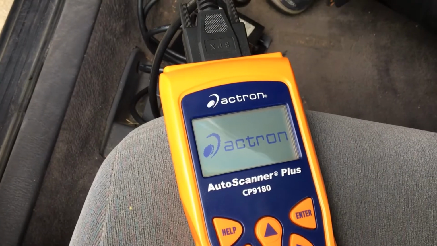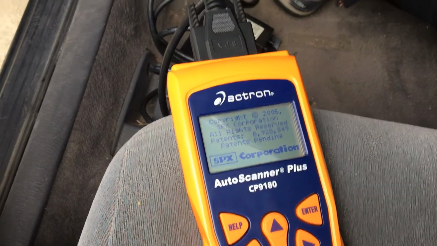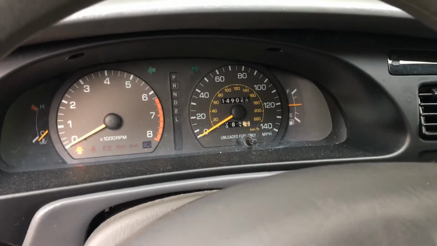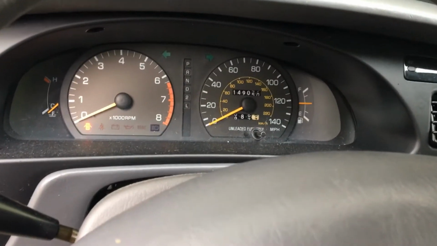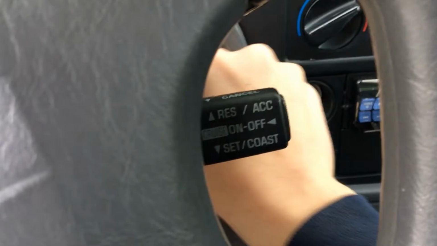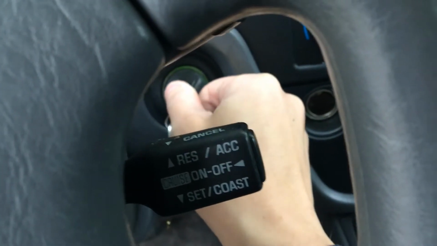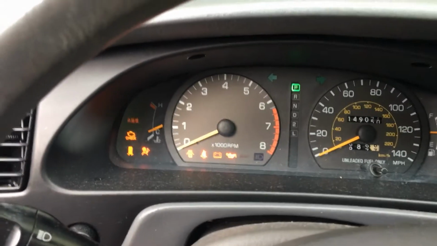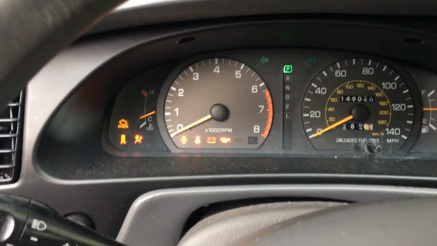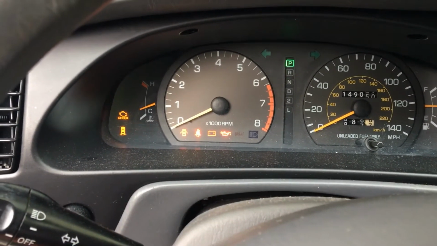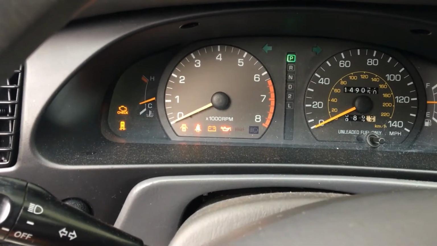Before it can read the codes, though, it needs to be able to communicate with the car. In order for it to do that, I need to turn all the computers of the car on. So to do that, I have to turn my key to the on position. 1, 2 clicks. That's when all the dash lights come on. I don't want the car to be running. I just want the key in the on position so that everything's communicating.